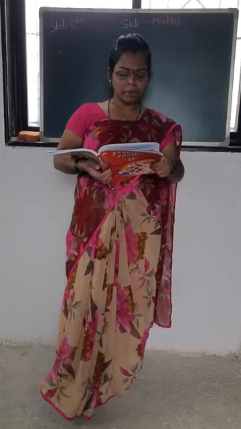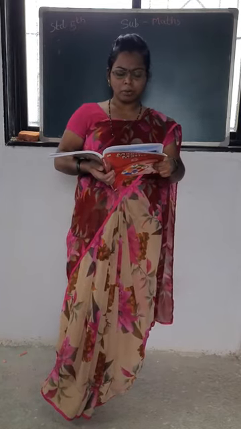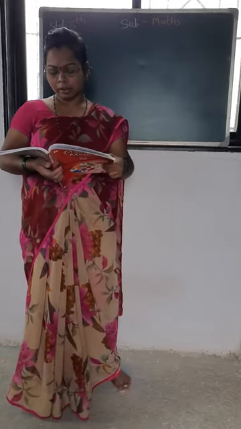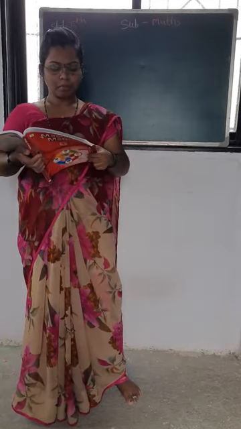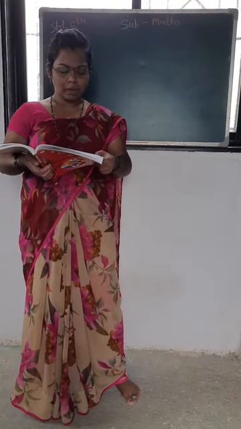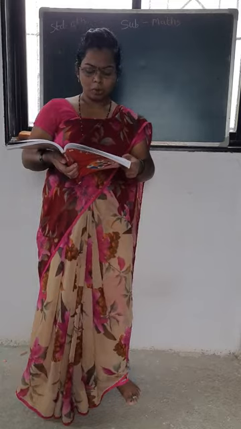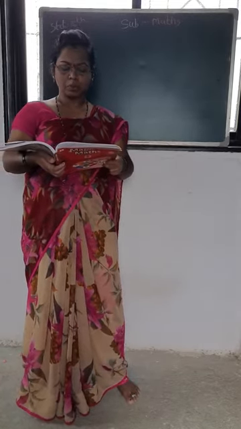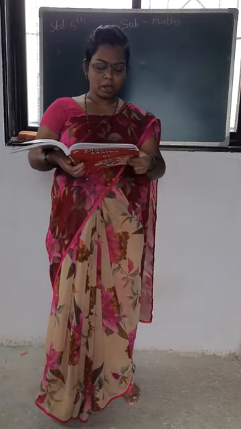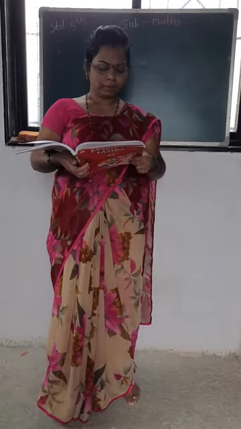Third one is unit fraction. A fraction having 1 as a numerator is called a unit fraction. Fourth type is like fraction. Two or more fractions with the same denominator are called like fractions.